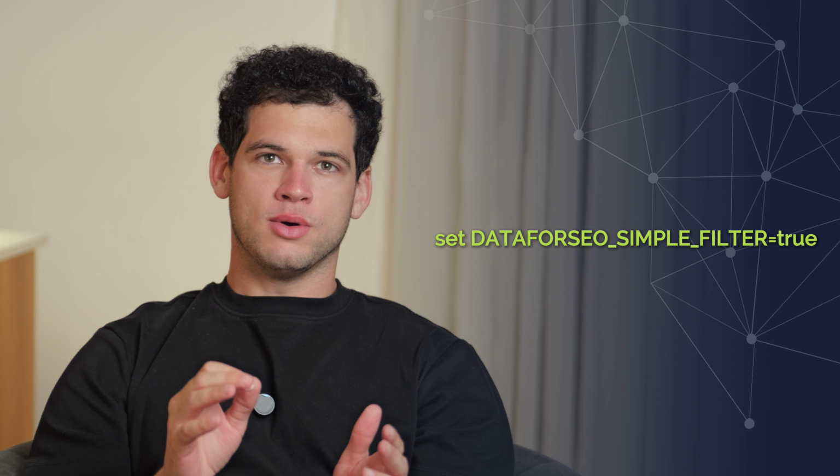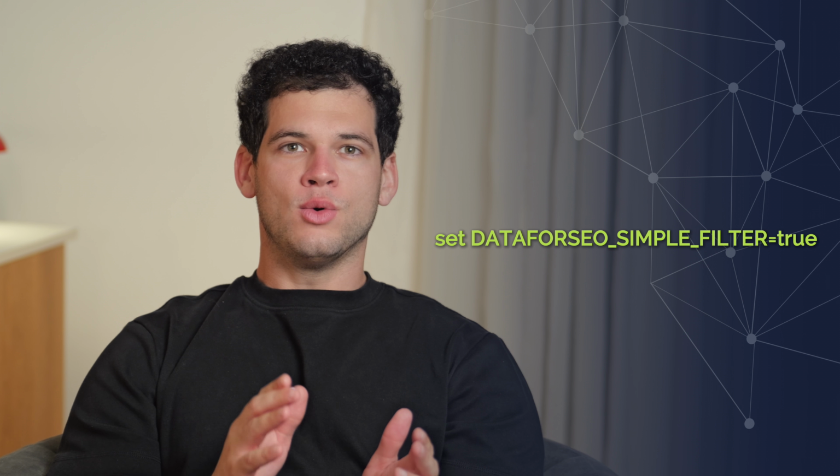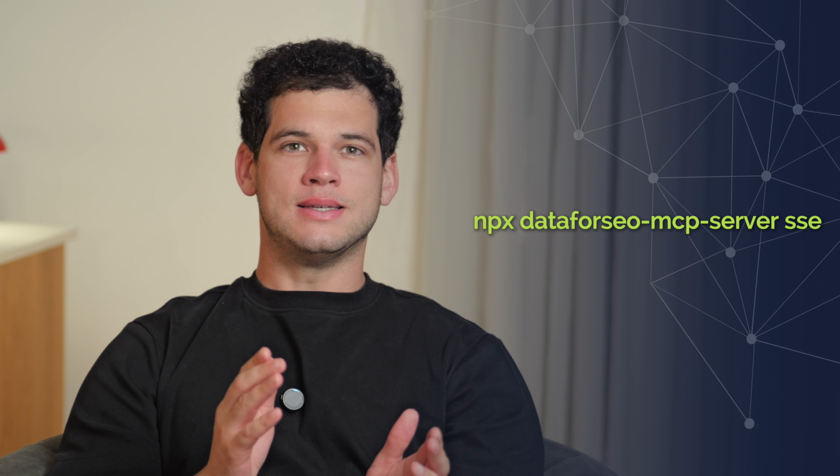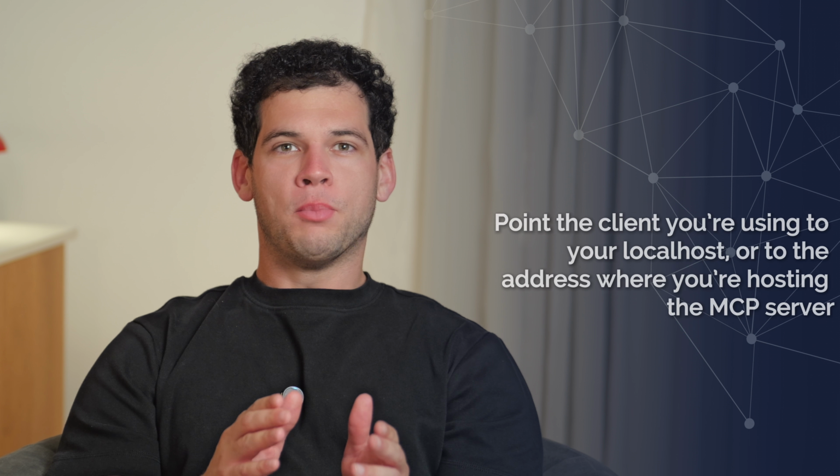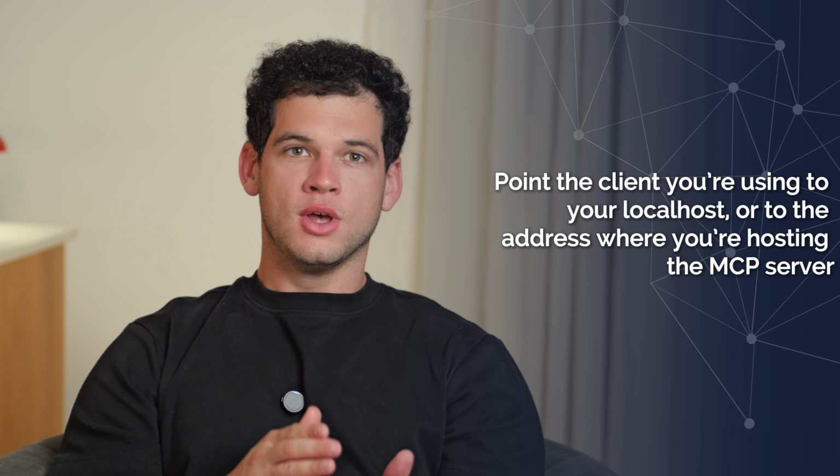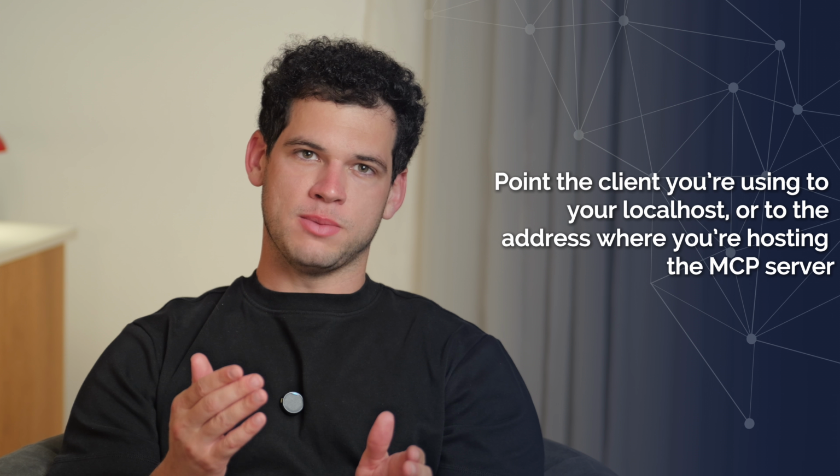First, set the environment variable. Set DataForSEO simple filter true. Then run the server locally: npx DataForSEO MCP Server SSE. And lastly, point the client you're using to your localhost or to the address where you're hosting the MCP server.